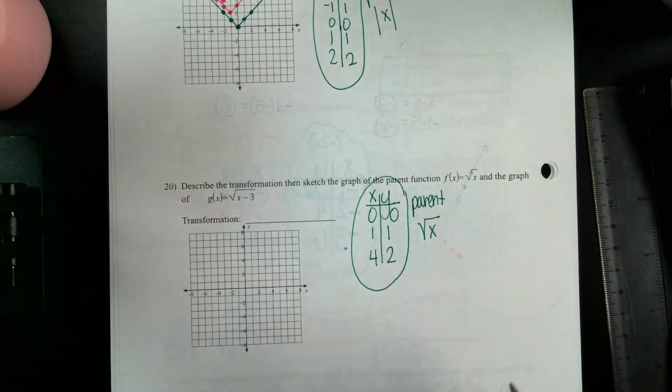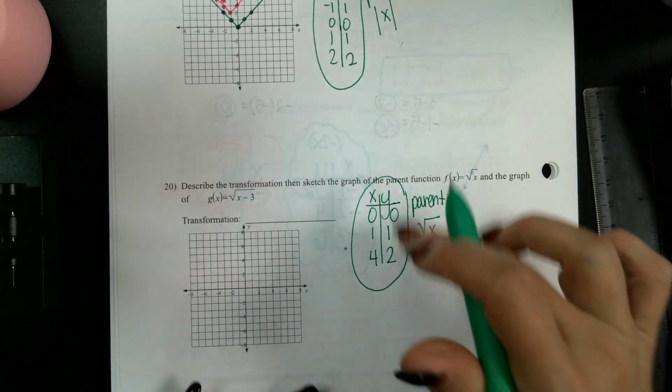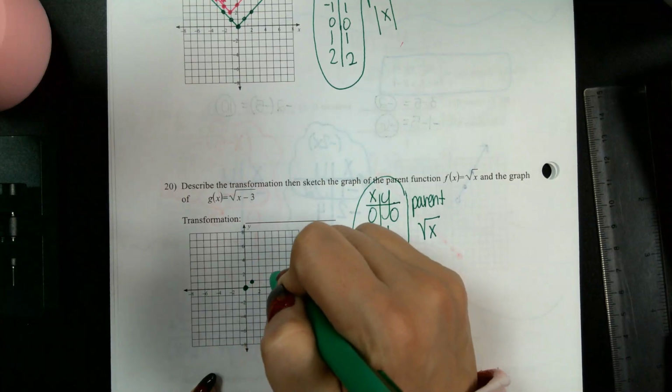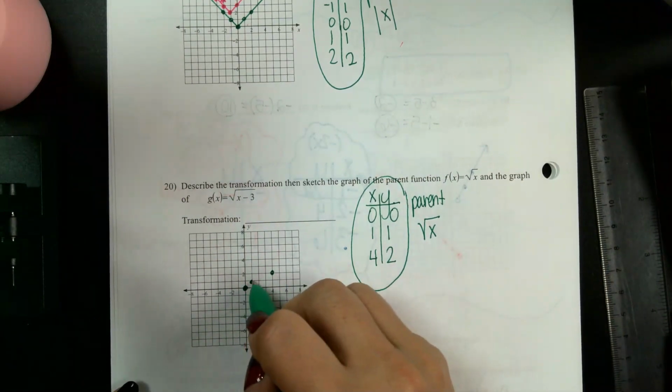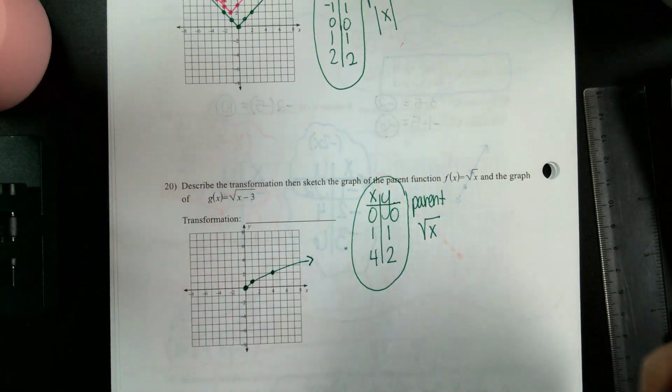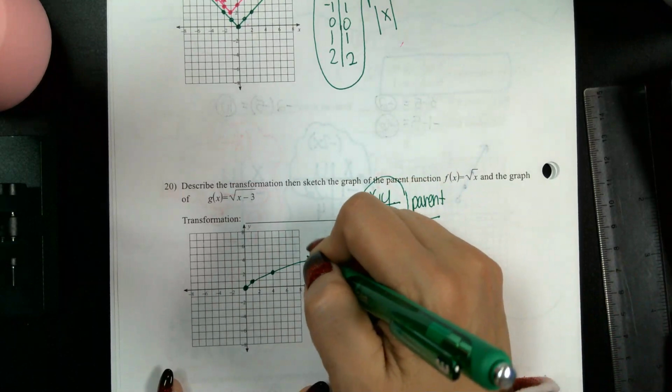2. So you guys can go ahead and plot those points just to have the parent function. Square root should always look like that. Just kind of curves up.